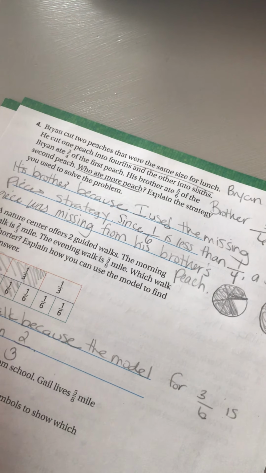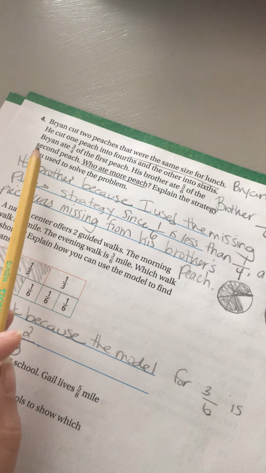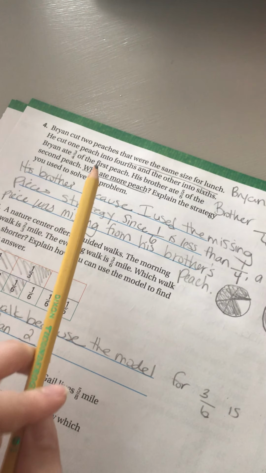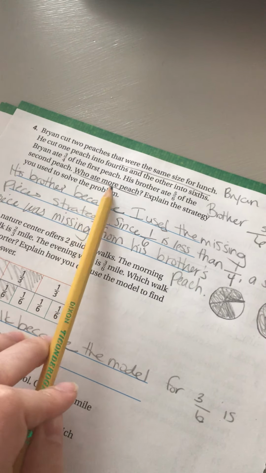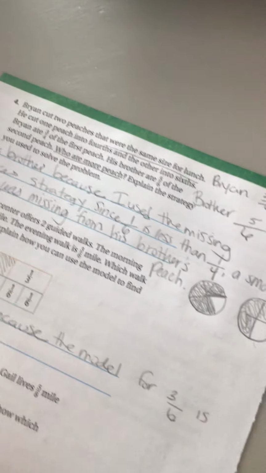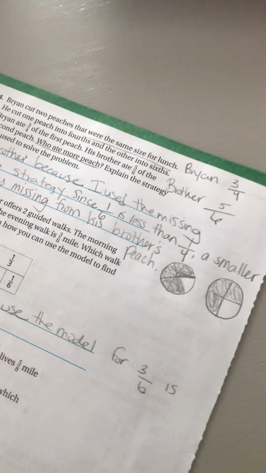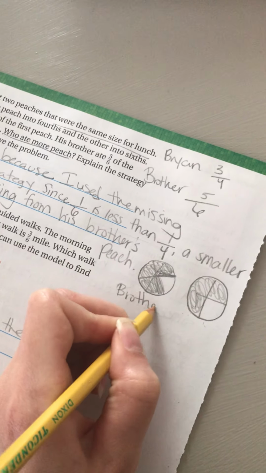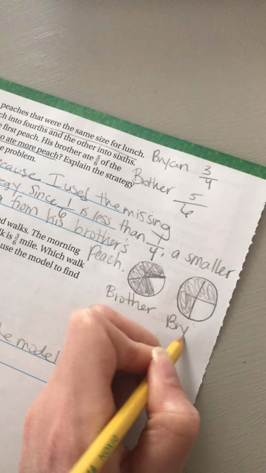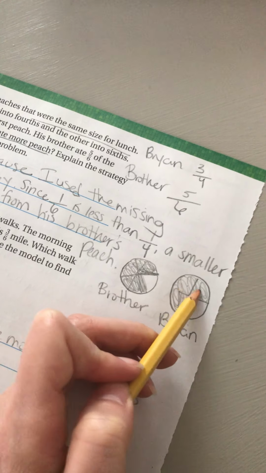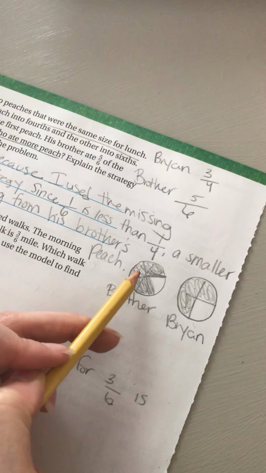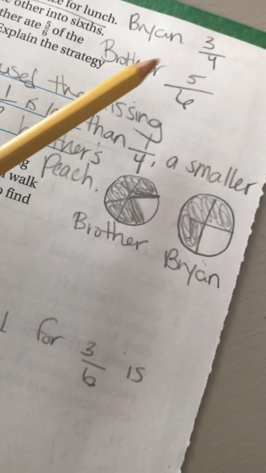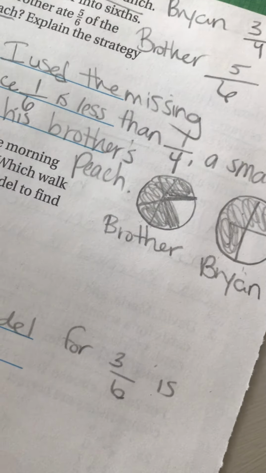His brother ate 5/6 of the second peach. Oh, and Brian ate 3/4 of the first peach. Who ate more? And explain the strategy that you used. So what I did, this peach is the brother's, right? And this is Brian's. Brian ate 3 out of 4, and the brother ate 5 out of 6. Now, different denominators and different numerators, boys and girls.